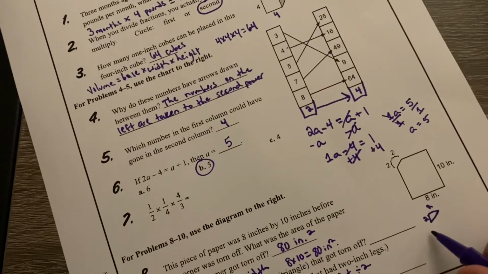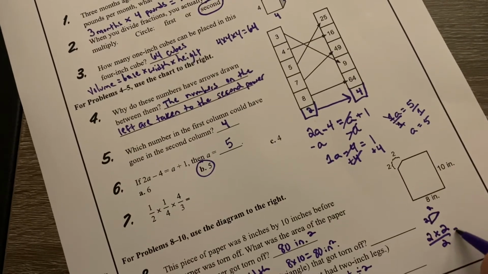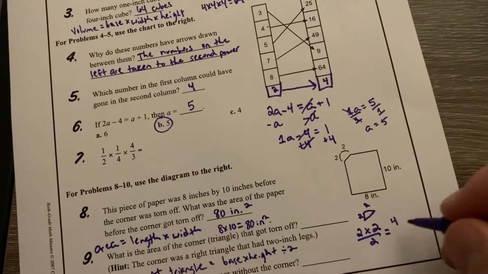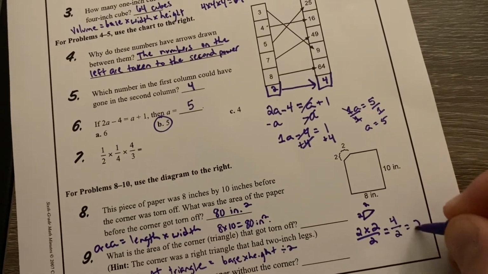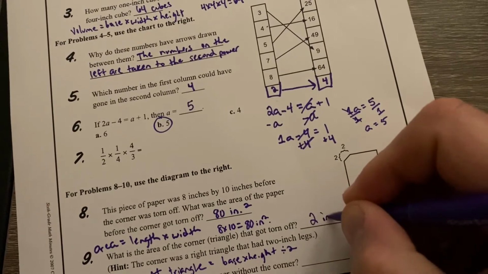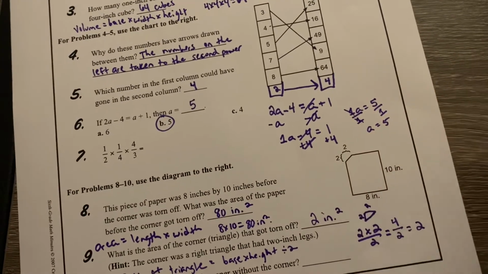So for this, we would do 2 times 2 divided by 2. Well, 2 times 2 is 4. 4 divided by 2 is 2. So the area of that corner is 2 inches squared.